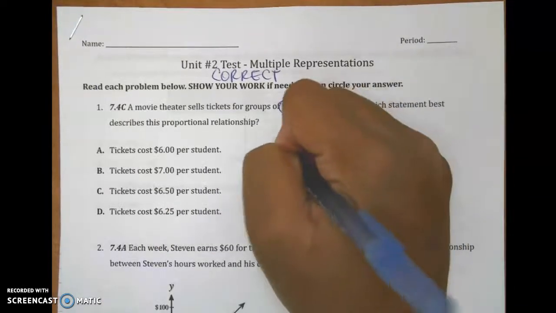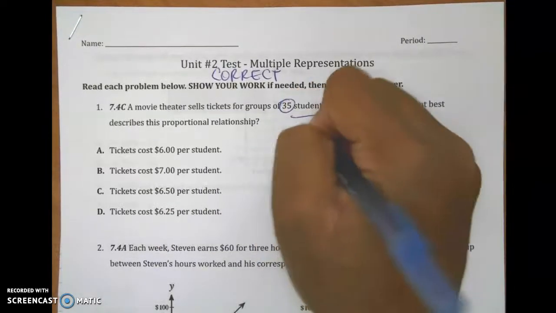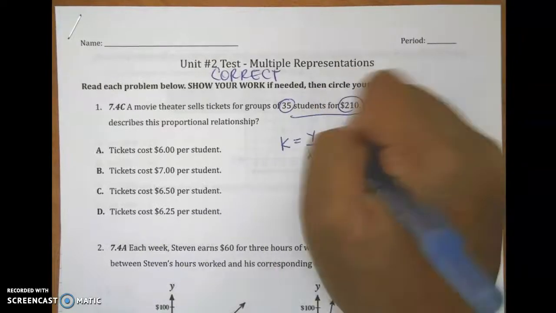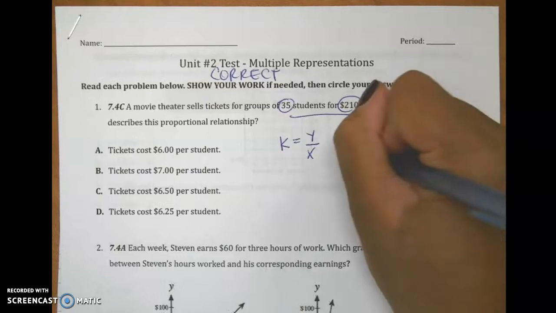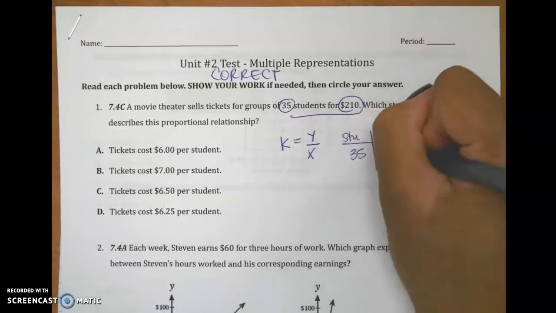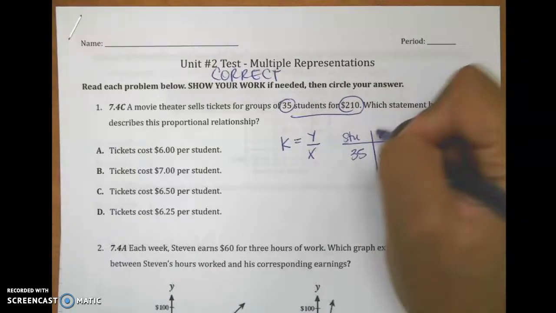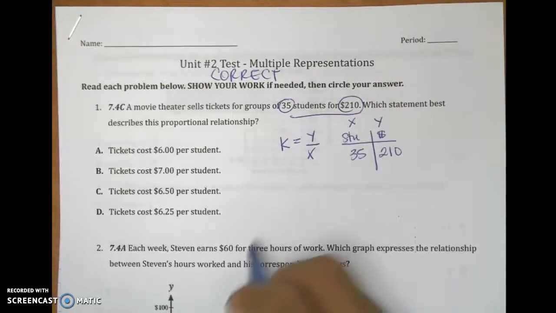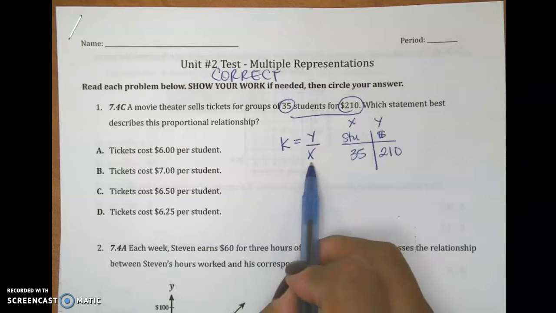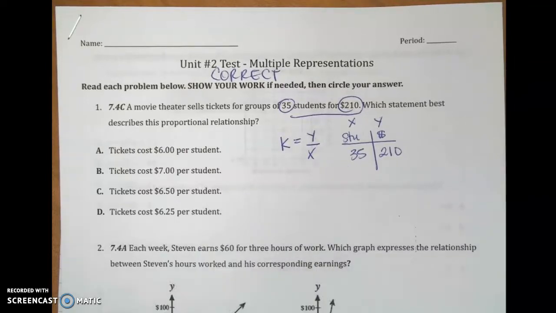So this is basically k equals y over x, and if I were to make a table, it would be students and cost, and 35 students want to go, so that costs $210. And this would also be my x column and my y column. So I'd have to do a ratio where I would just divide these two numbers.